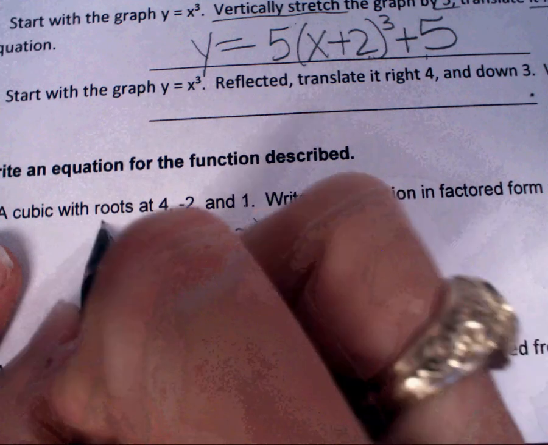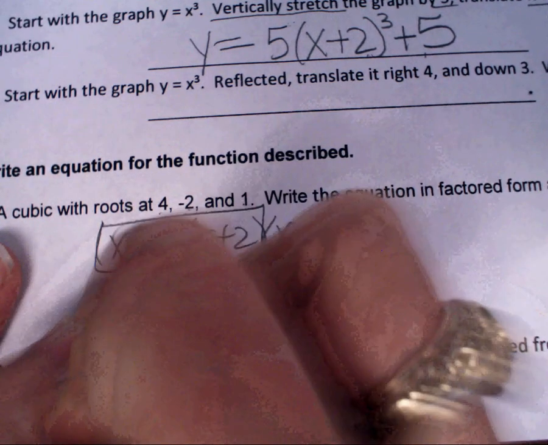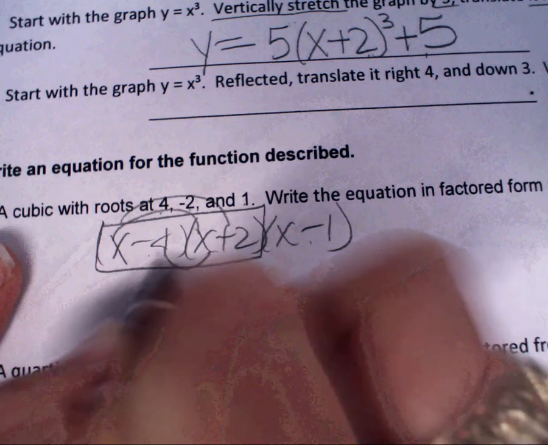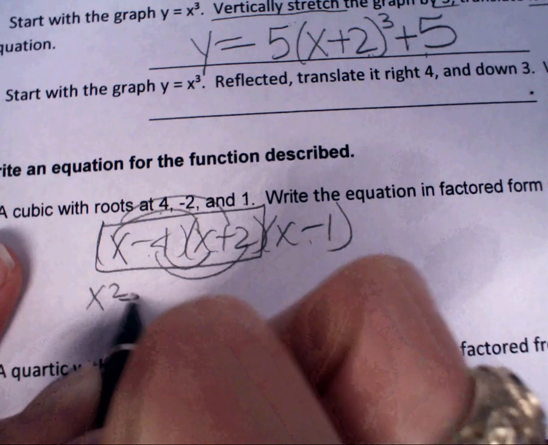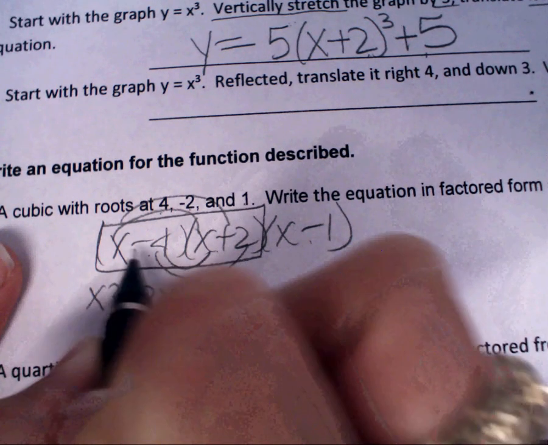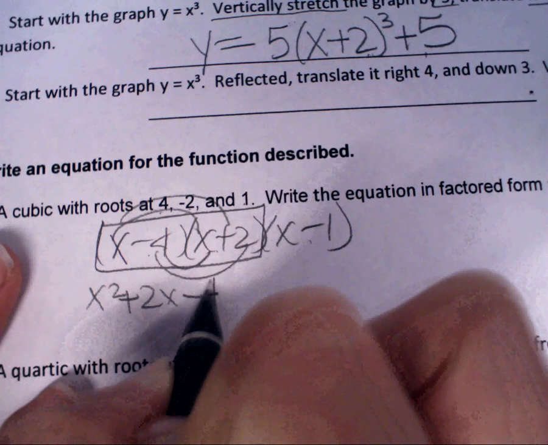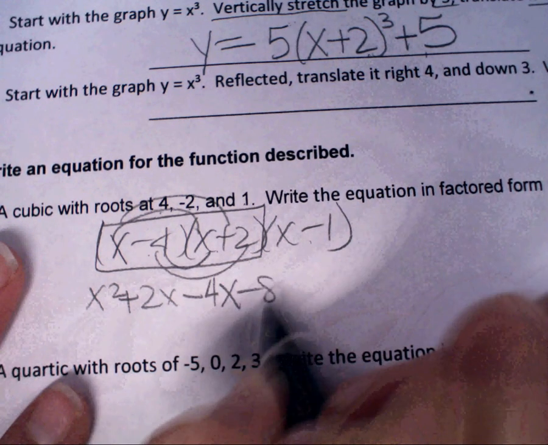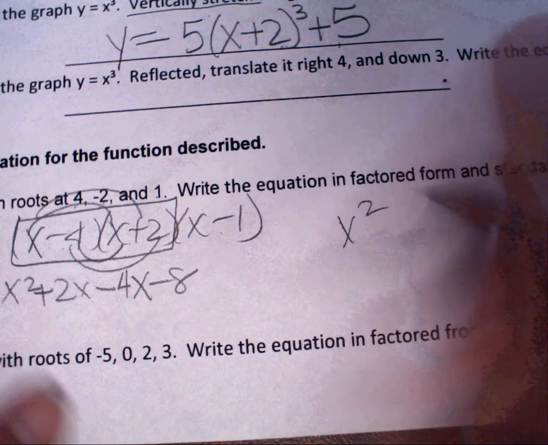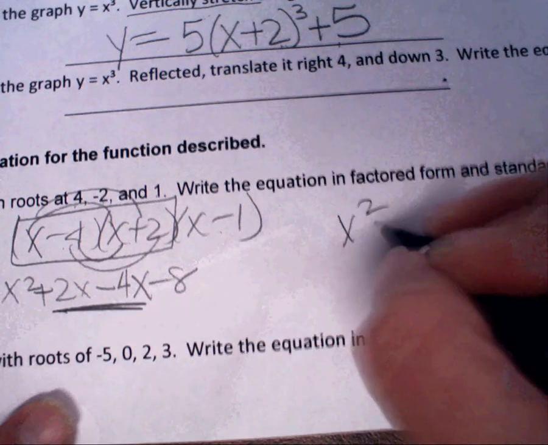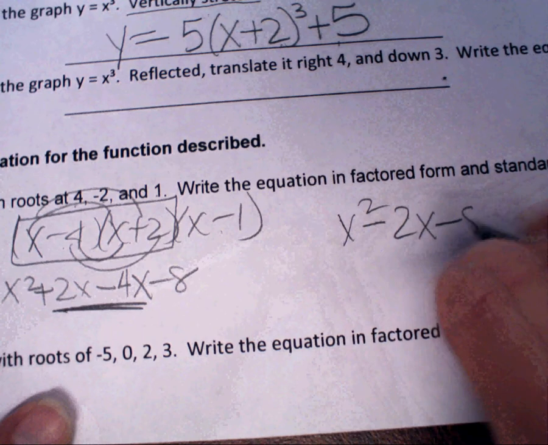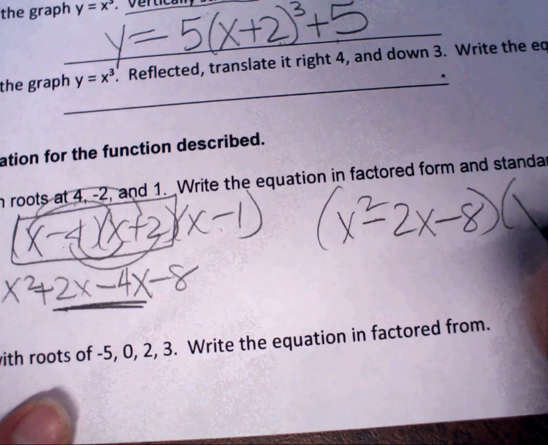And so I'm going to start with the first parentheses. So I distribute x squared plus 2x minus 4x minus 8. And so I'm going to bring my work over here. So that's x squared. These two come together. Negative 2x minus 8. And then my last step is to multiply by x minus 1.